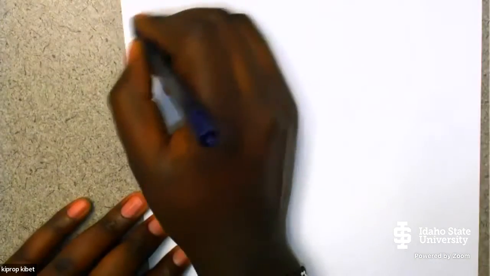Okay, let's look at a theorem here, which we will not prove. You can look at it in your textbook.